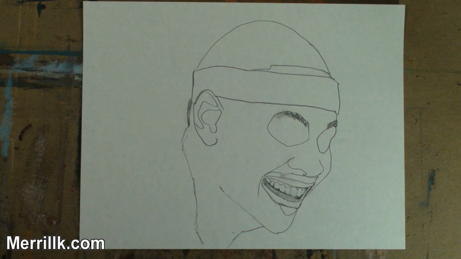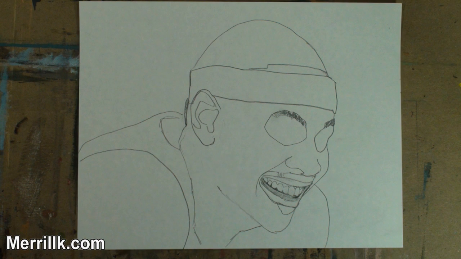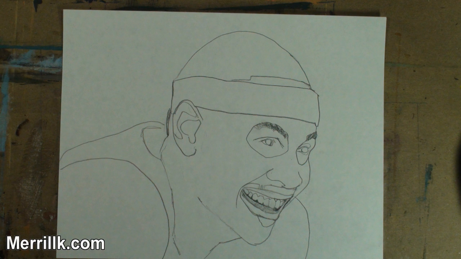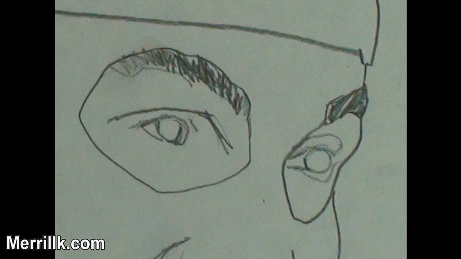Step 6. Add Melo's chin line and neckline. Step 7. Add the shapes for his body. Step 8. Add the details to Melo's eyes.